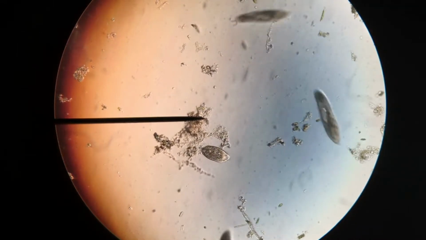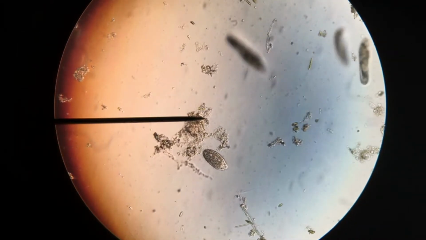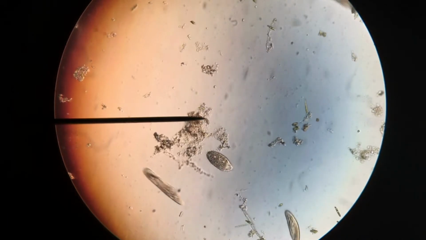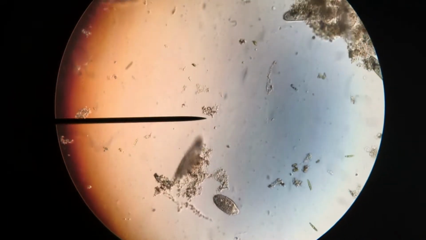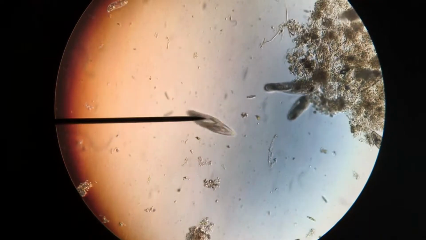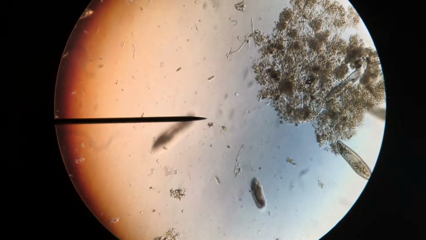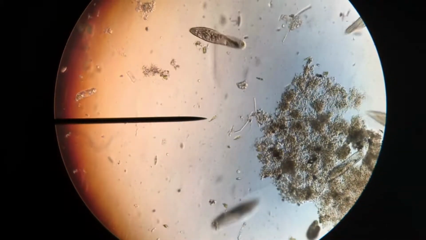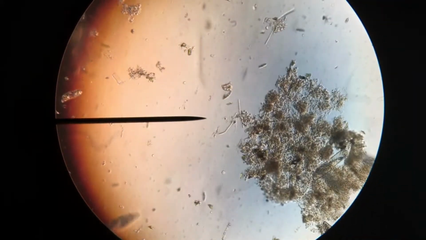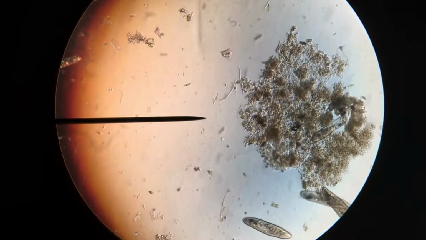There's another stylonichia. Right there is a euglena. I almost had him on the tip of my pointer.